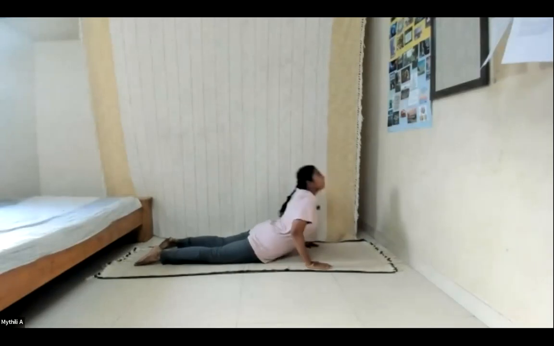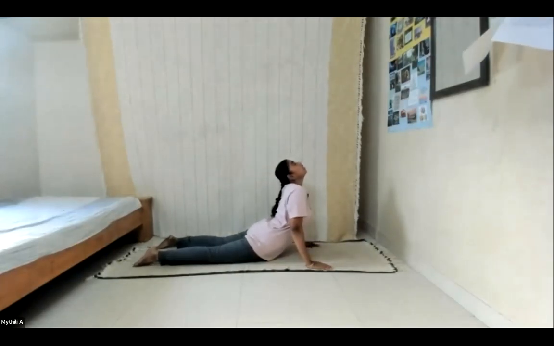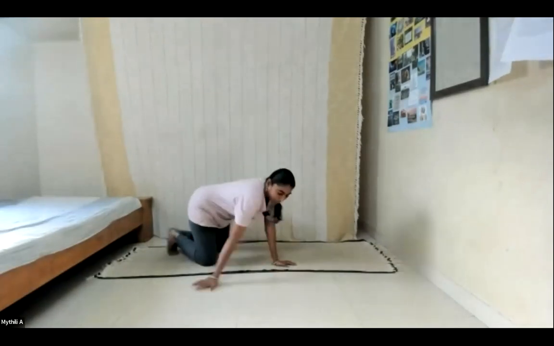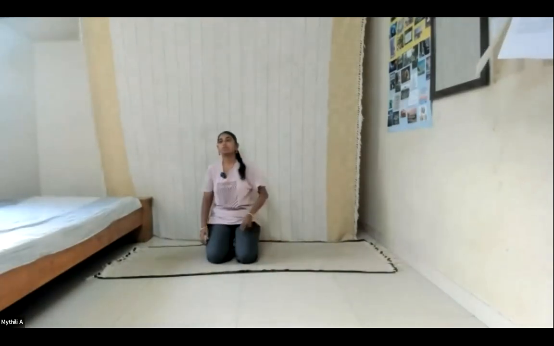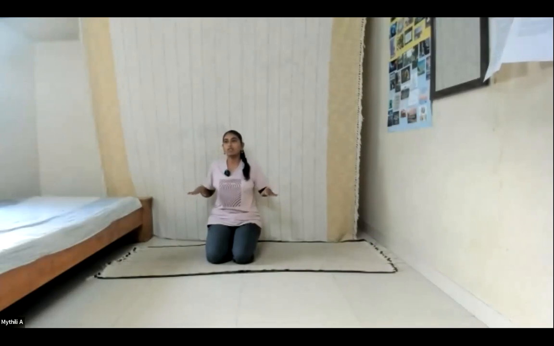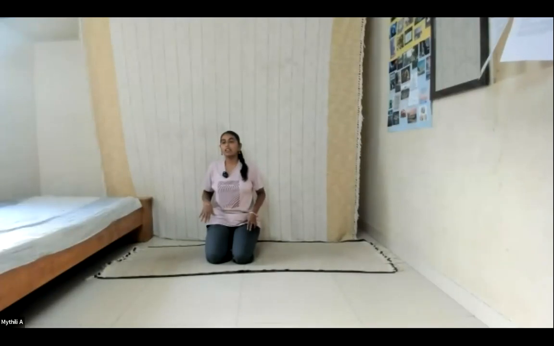You have to inhale, lift your whole body up and look at the ceiling. Okay. Yes. Now lie down. Take your hands to the sides of your body. Rest your ankles. Now inhale, lift your upper body up. Look at the ceiling, tuck your palm in. Observe your arms. Stretch your hands completely.